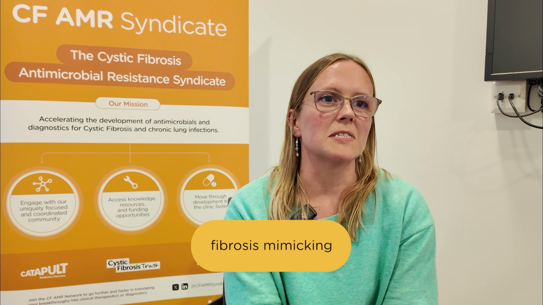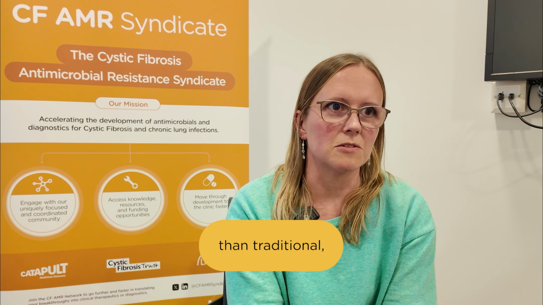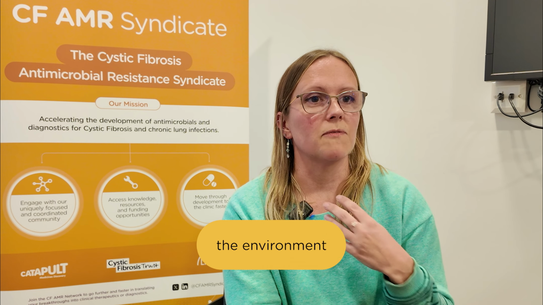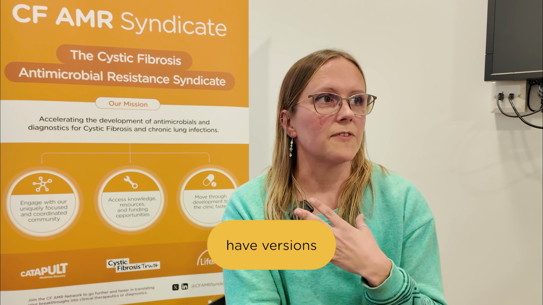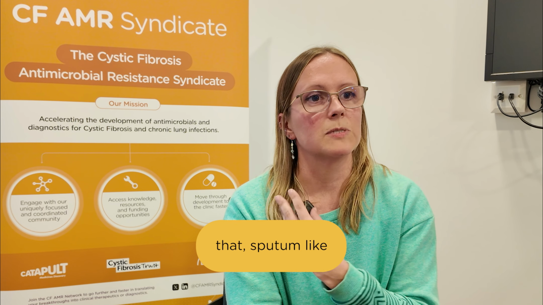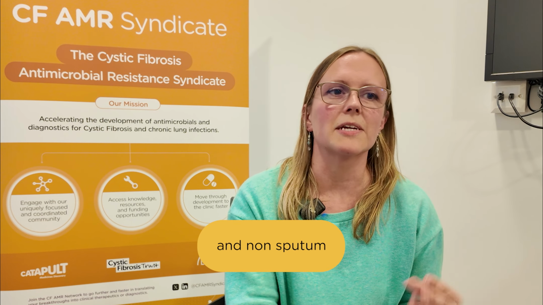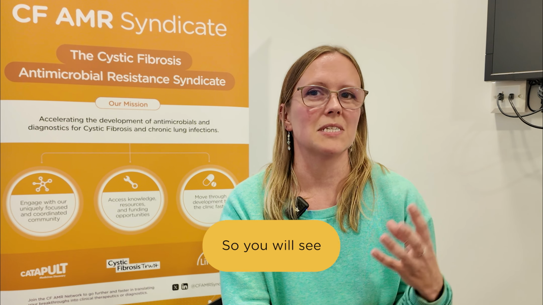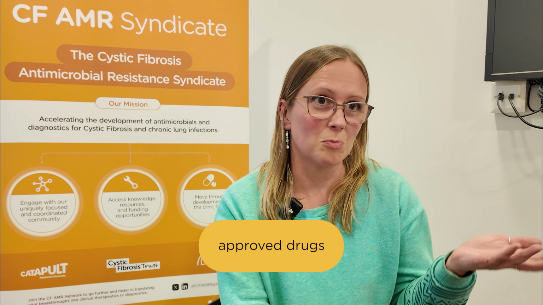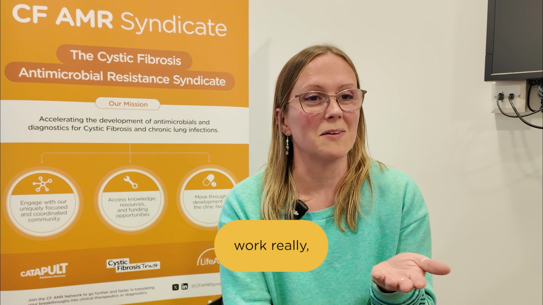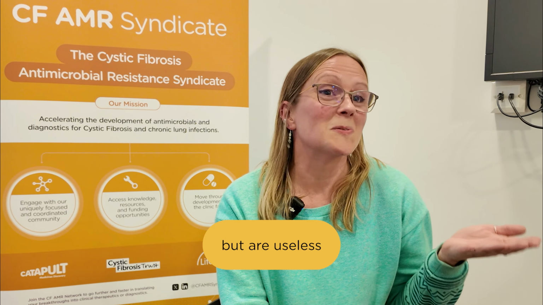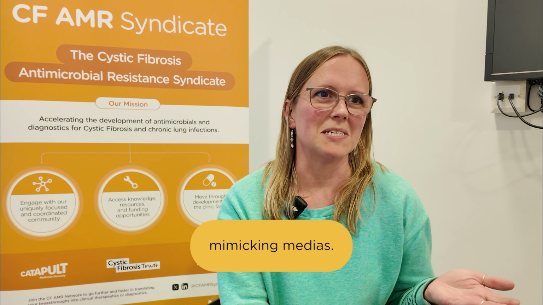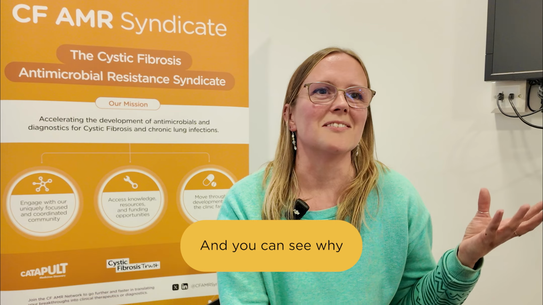So the cystic fibrosis mimicking media is much more complicated than traditional microbiology broths. So it's to mimic the environment in the lung, and you can have versions that are sputum-like and non-sputum-like. And testing in these is really, really informative to the drug development pathways. So you'll see a lot of examples of FDA-approved drugs that work really, really well in traditional broths, but are useless in cystic fibrosis mimicking medias. They're not used for cystic fibrosis, and you can see why when you do this sort of testing.